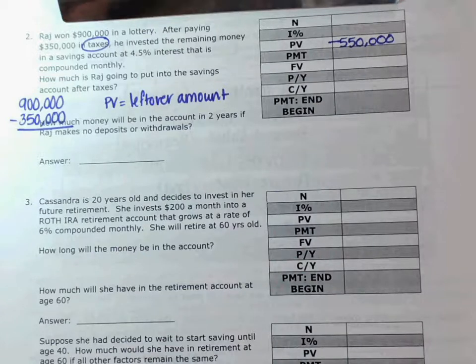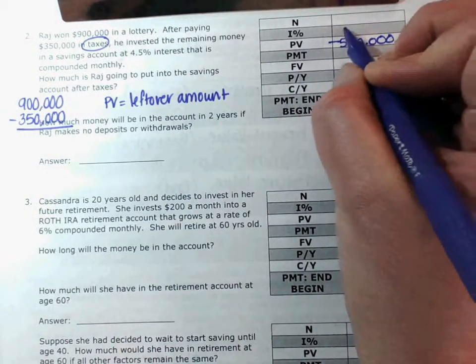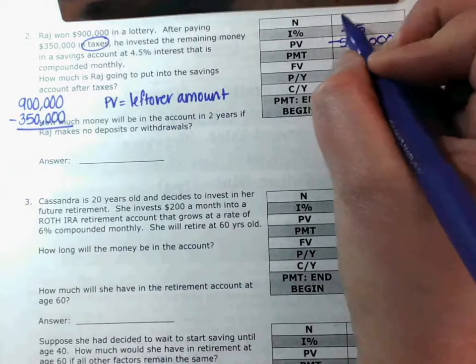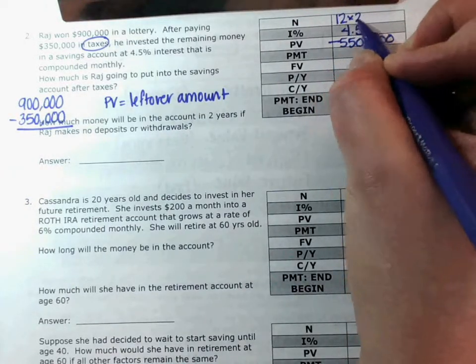Then it says he gets 4.5% interest. That's my I. And then it says how much is he going to put in? We did that. How much money will he have in the account in 2 years? Okay, what would my N be? 24. 12 times 2 or 24.